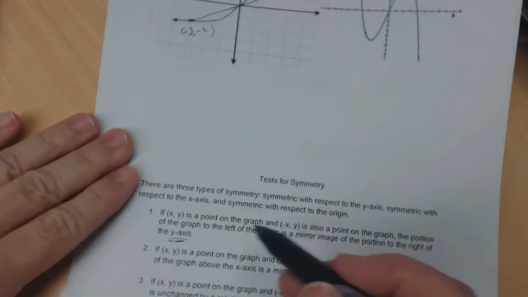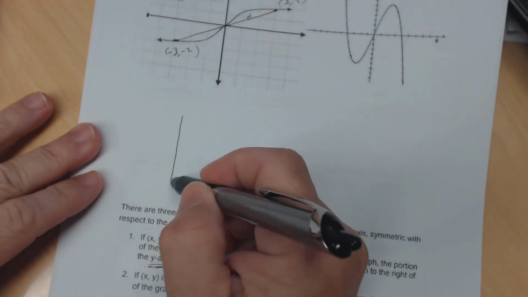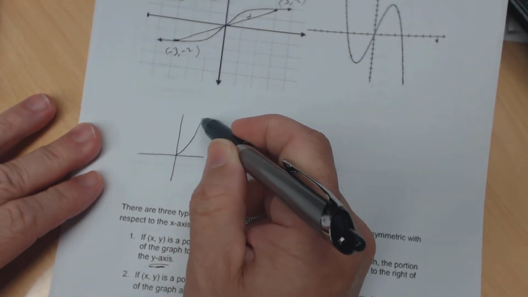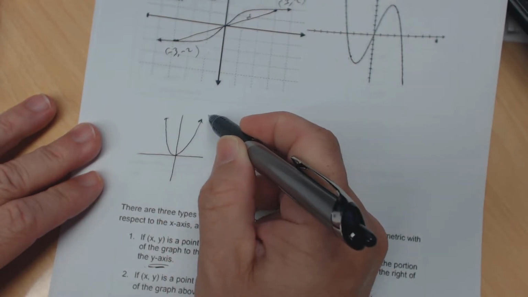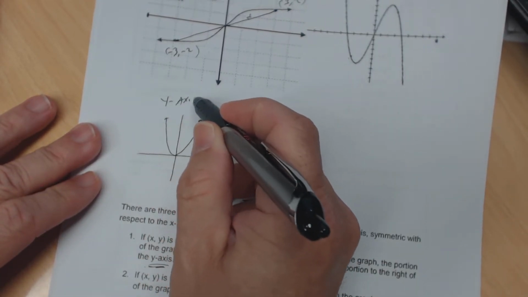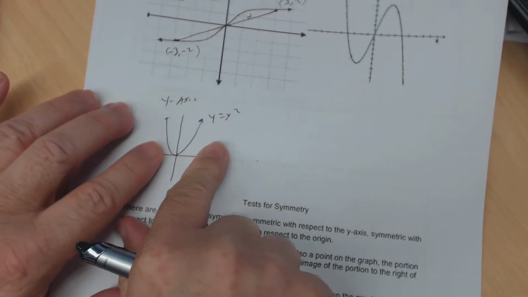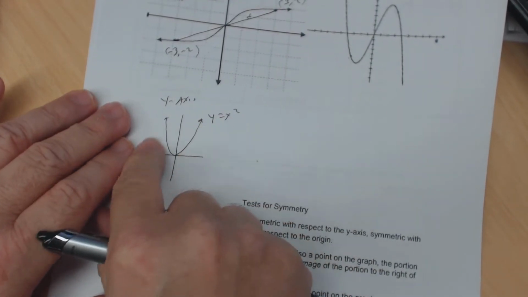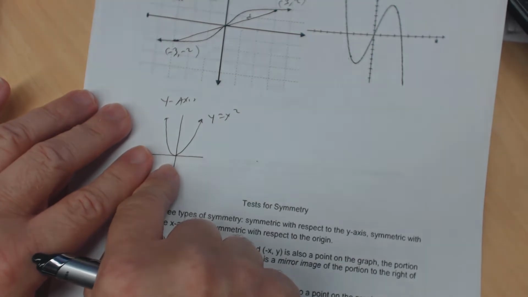Remember, when we talk about the y-axis, always think about this right here. Just think about y equals x squared. For the y-axis, it is always easy to think about y equals x squared, because y equals x squared looks like this. So it is symmetric about the y-axis.